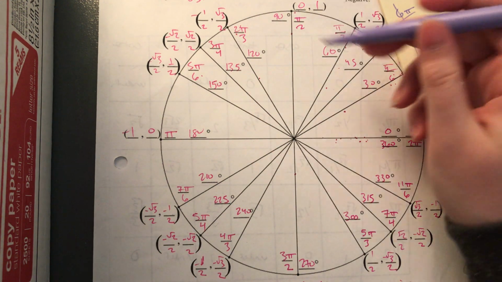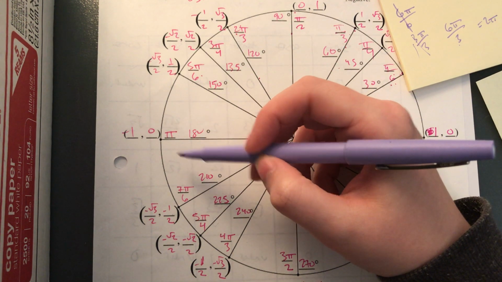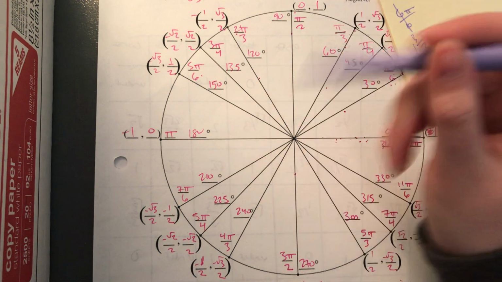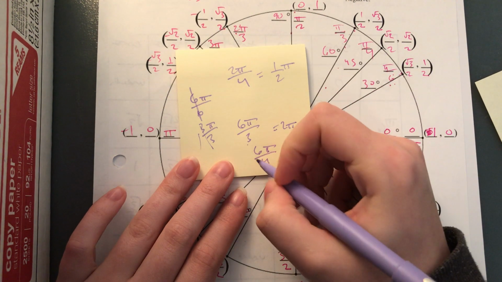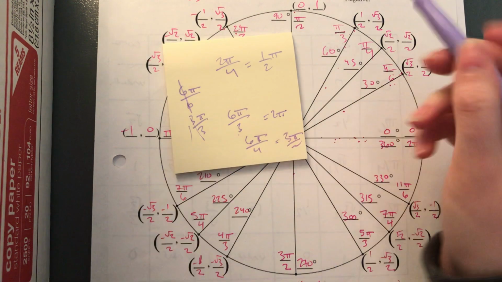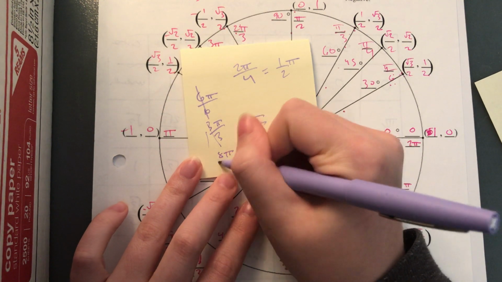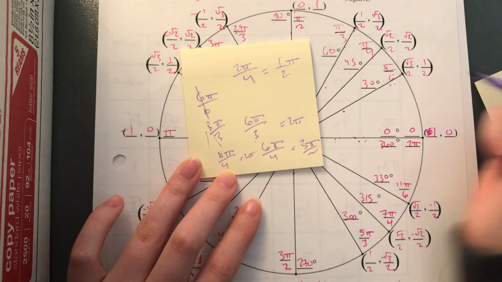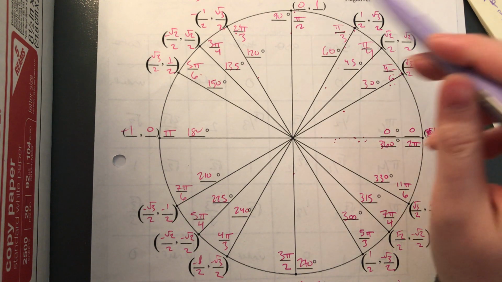So 1 pi over 4, 2 pi over 4, 3 pi over 4, 4 pi over 4, because it cancels out to be pi, 5 pi over 4, 6 pi over 4 reduces down. If you divide both by 2, you get 3 pi over 2. So 6 pi over 4, 7 pi over 4, and then 8 pi over 4. 8 over 4 is 2 pi. So the unit circle, I just use it to count.